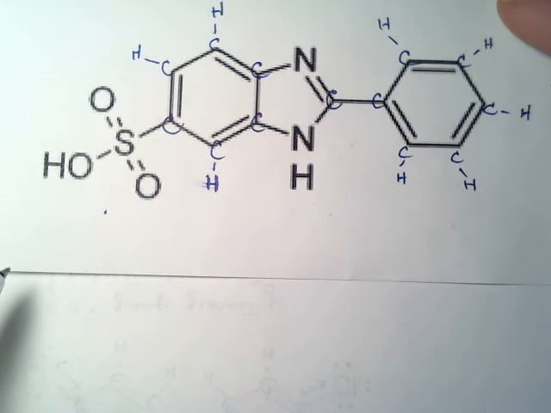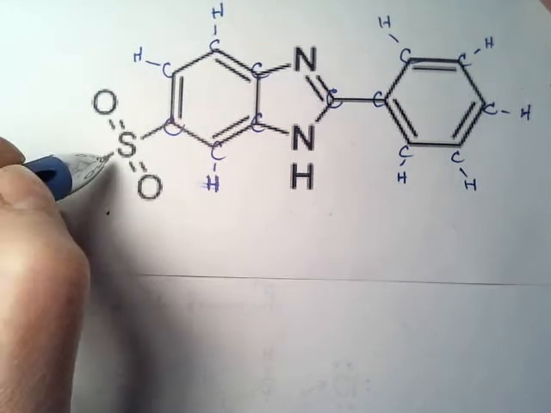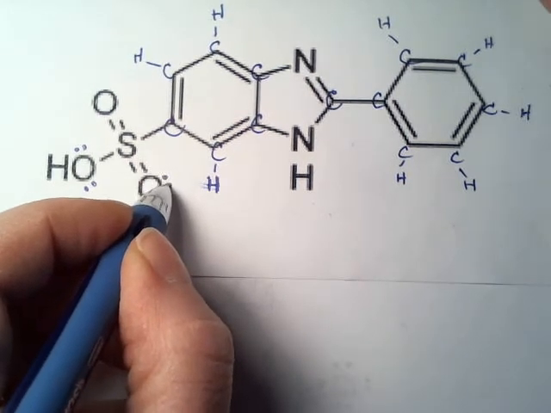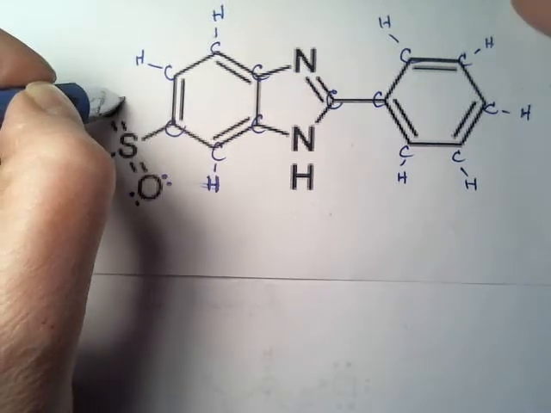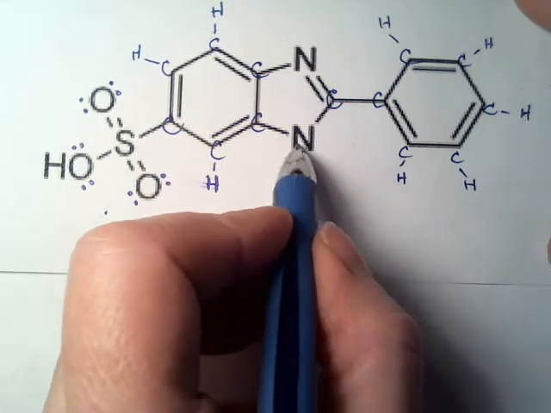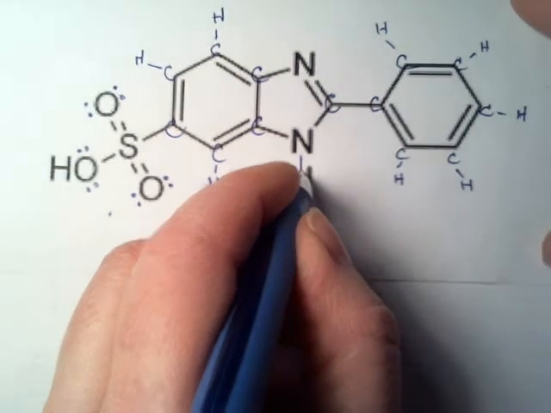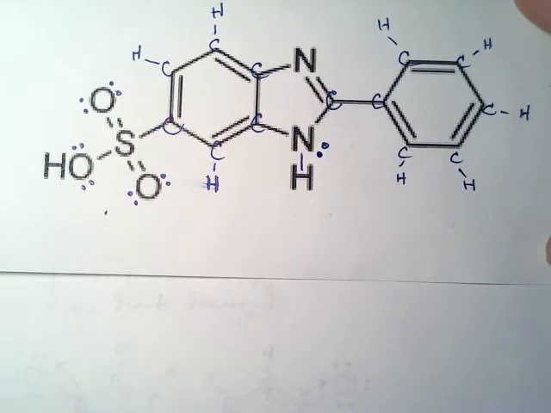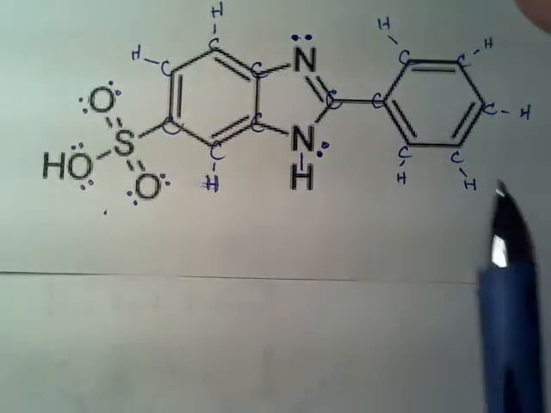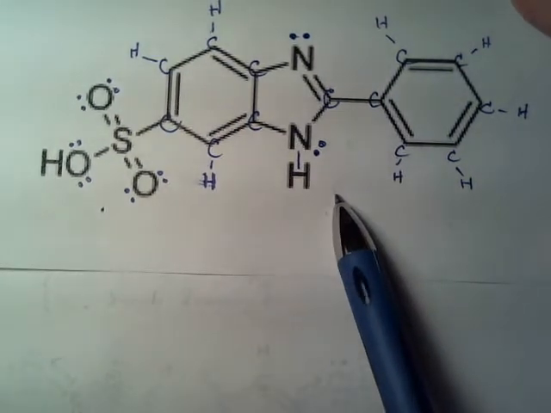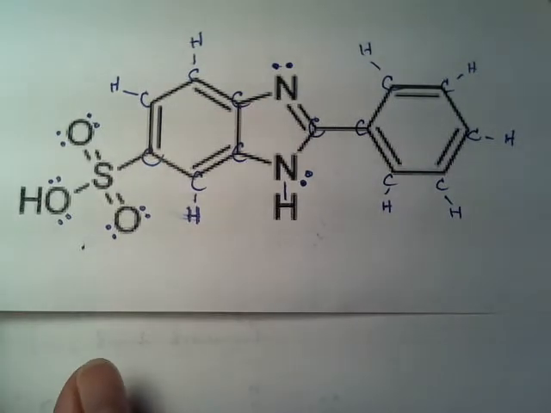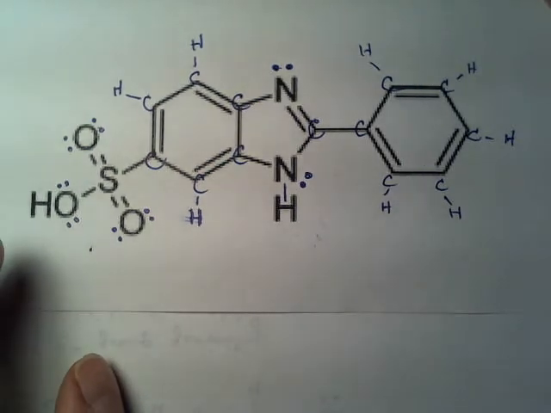So now I'm going to look at the oxygen. 2, 4, so 6, 8. 2, 4, 6, 8. This oxygen also needs 2 pairs. And let's do the sulfur last. Let's look at this nitrogen. 2, 4, I know there's a bond here. 6, there's a lone pair. 8. 2, 4, 6, 8. I'll just remind you, back when we had our first look at organic acids and bases, we said that a base is a proton acceptor and an acid is a proton donor.